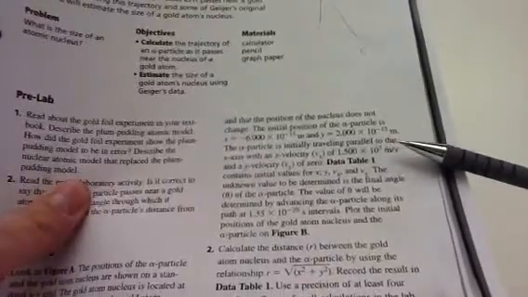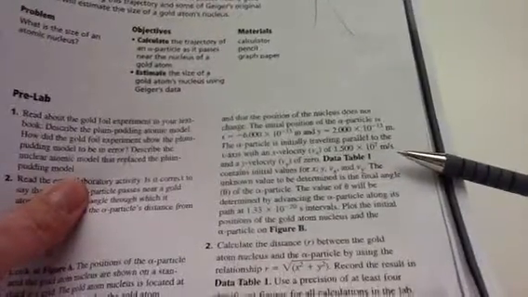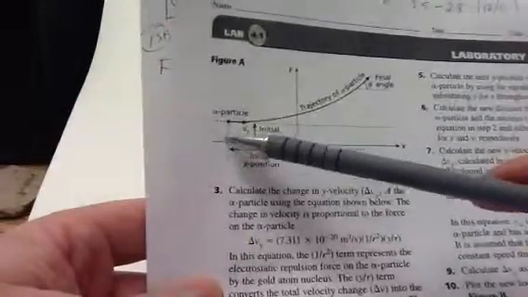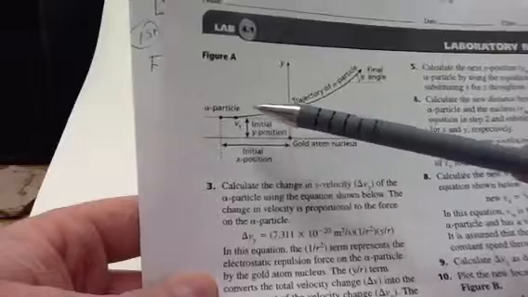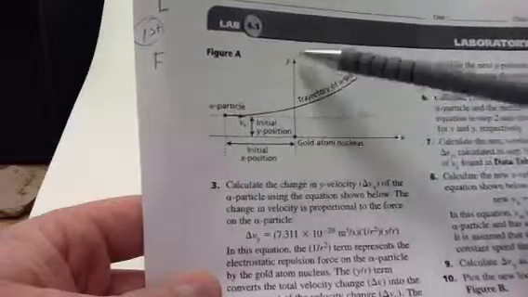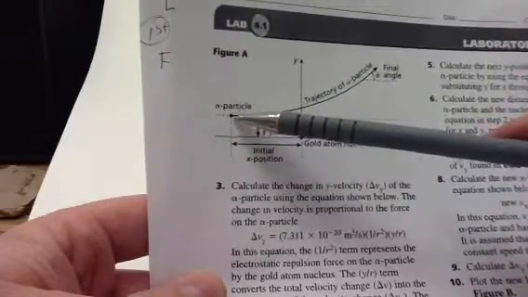Alright, to do that, let's continue reading here real quick. The alpha particle is initially traveling parallel to the x-axis with an x velocity of 1.500 times 10 to the 7th meters per second, and a y velocity of 0. So it's going this way at 1.500 times 10 to the 7th meters per second, and its y velocity at first is 0. It's not going anywhere.